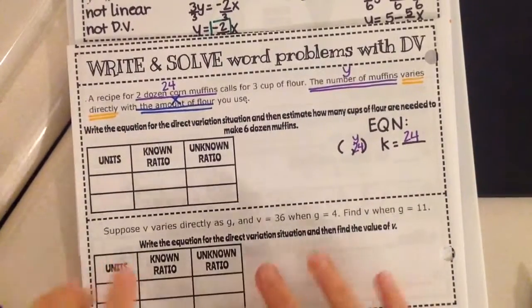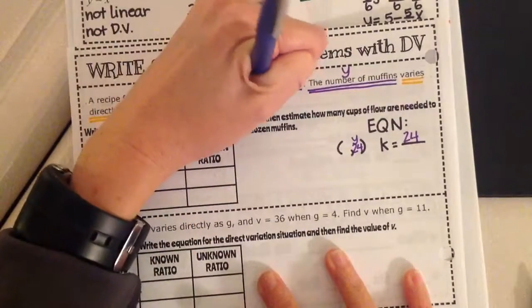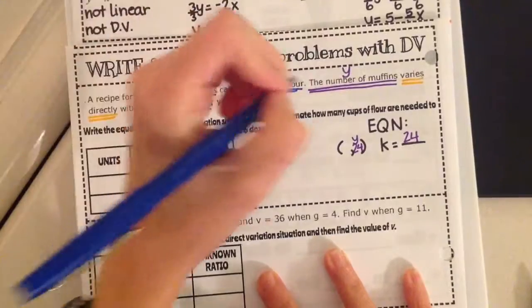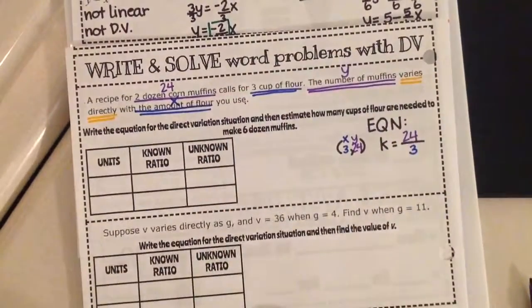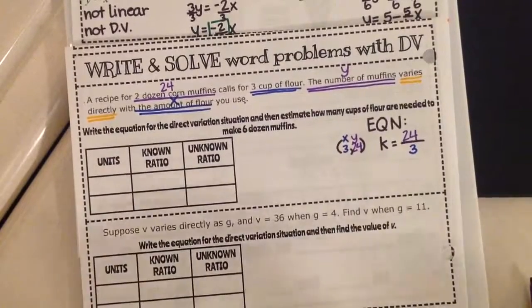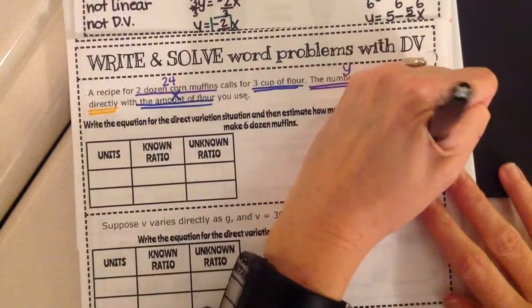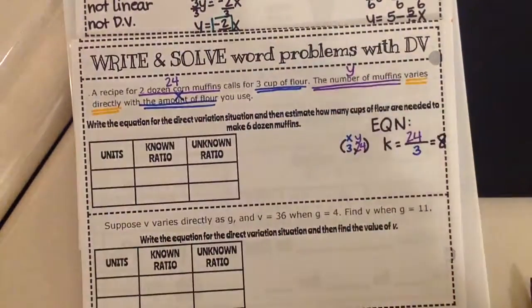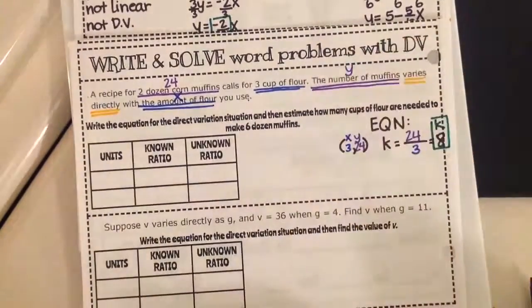Now I'm going to go looking for my x values, and my x values are the amount of flour. So 3 cups of flour. So there's my x value. My x value is 3, and I can plug that in the denominator. And now I can just perform that division. So k is equal to 24 divided by 3, which is 8. There is what you are going to plug in for k in y equals kx.